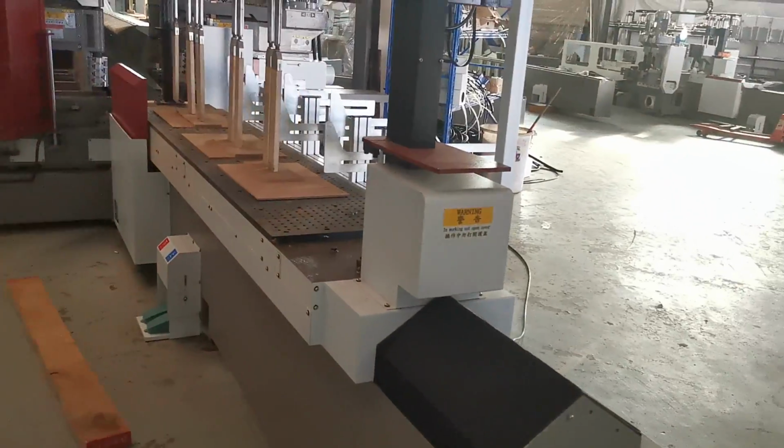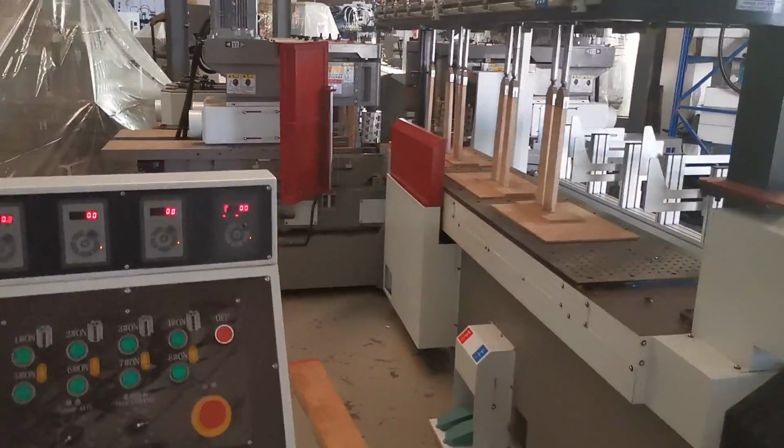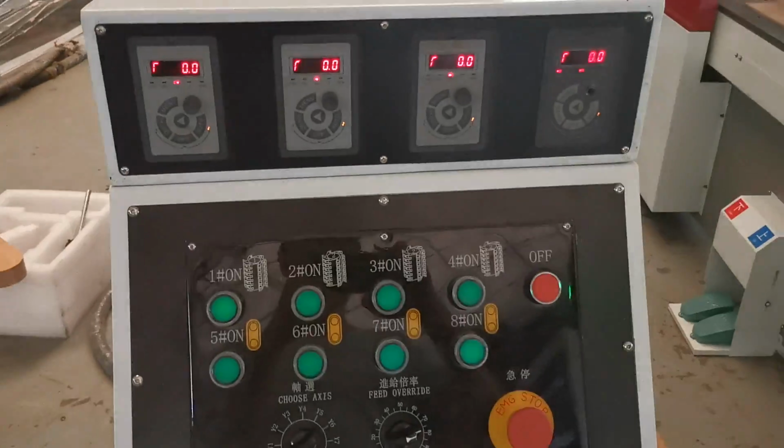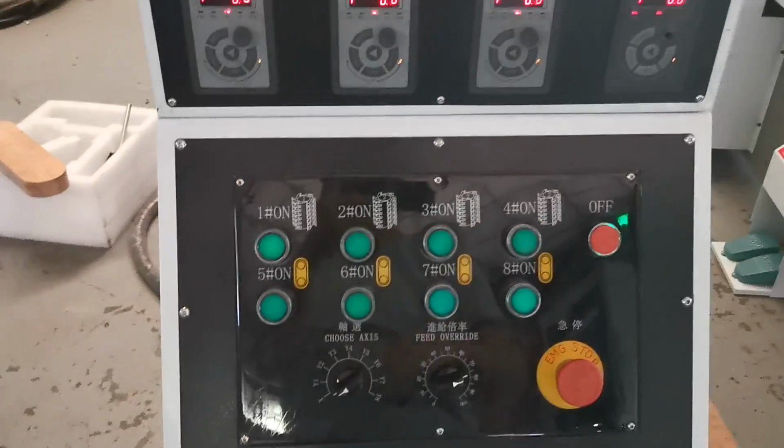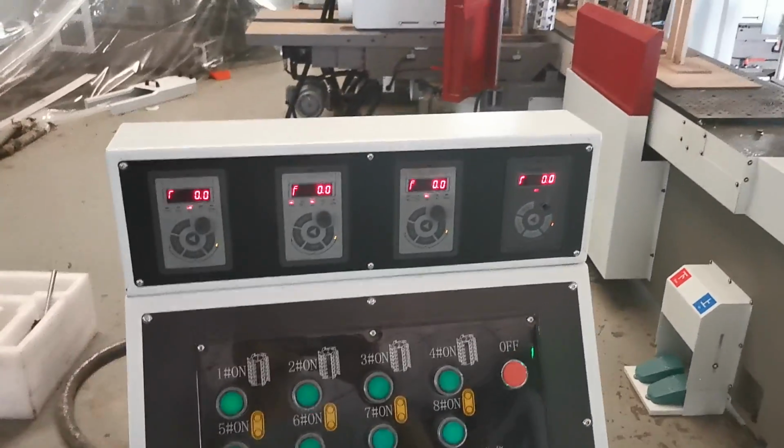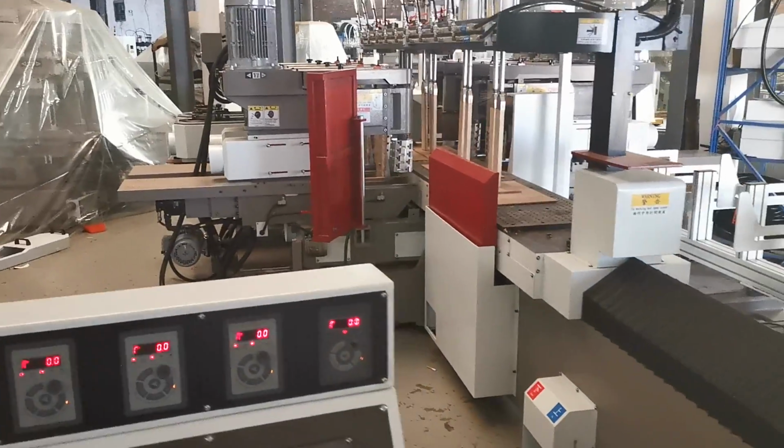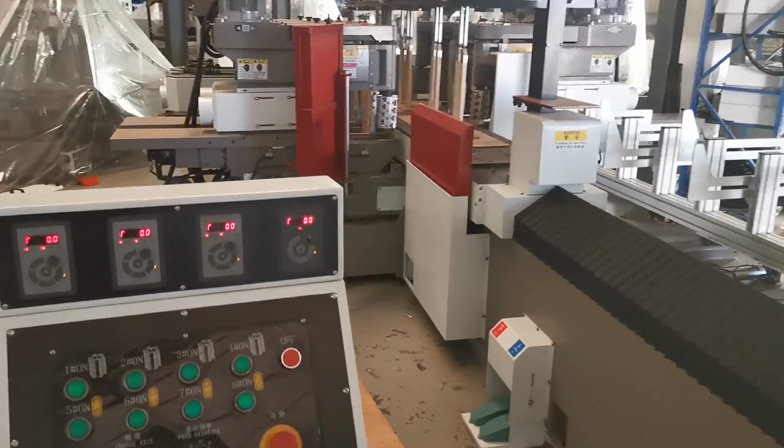Oh, sorry, no. Forget to start the cutters. Okay, we need to start the cutters first. Doesn't matter. We will wait and let it back.